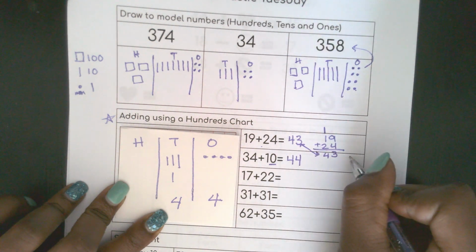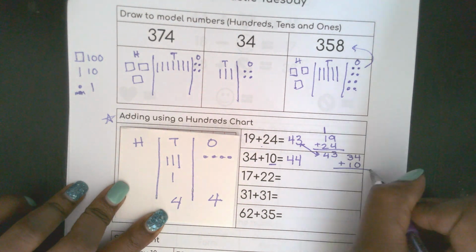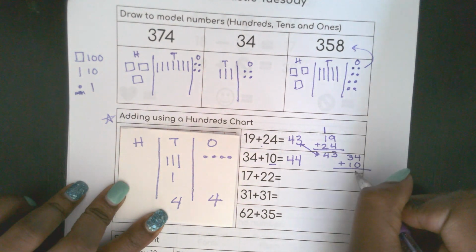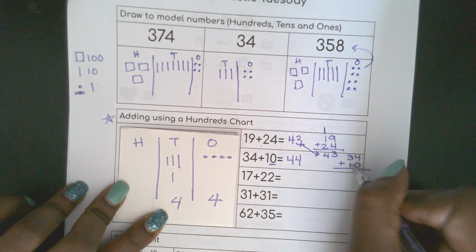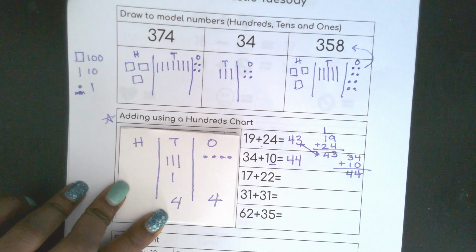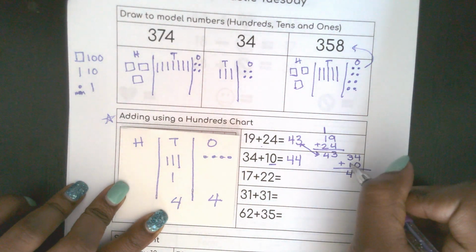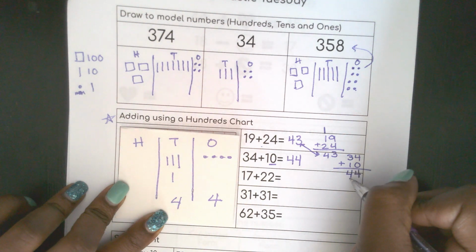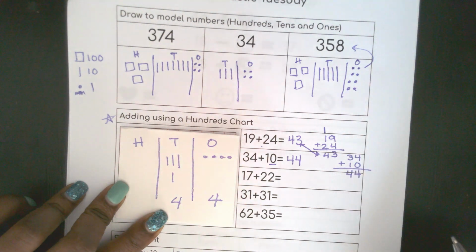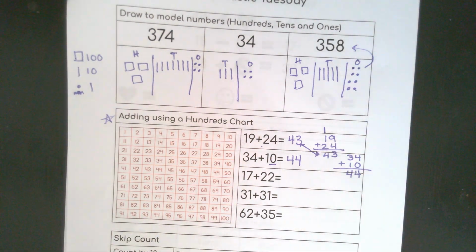So once again, with the standard algorithm, if I do 34 plus 10, 4 plus 0 is just 4. 3 plus 1 is 4. That's 30 plus the 10. A lot of us as adults say 3 plus 1, but it's really the tens place. So this is 30, and this is another 10. So that's 40. That's how we get 44. All right, let's look at 17 plus 22.